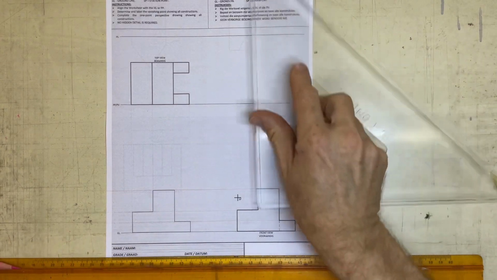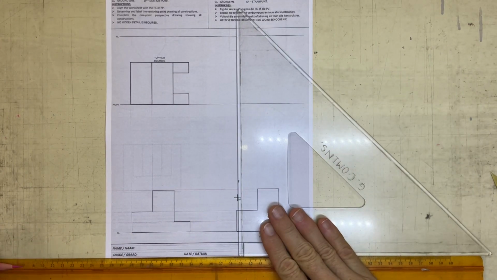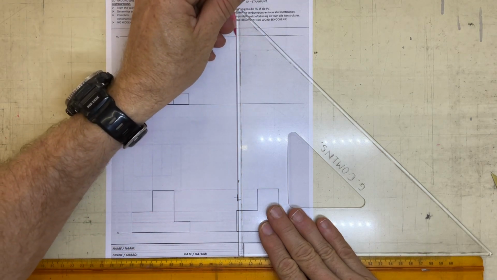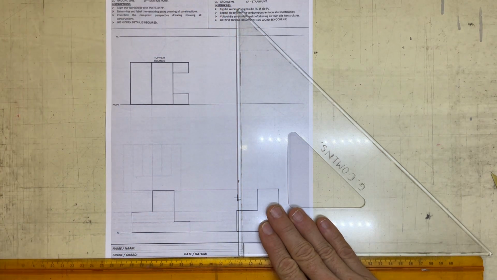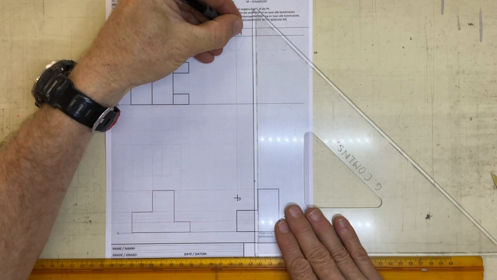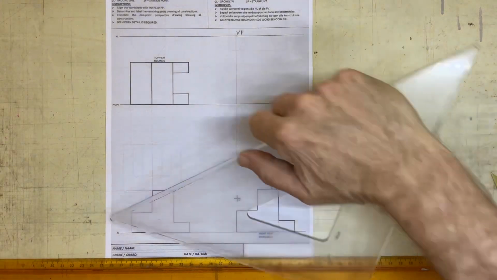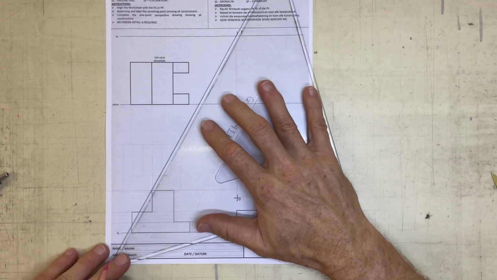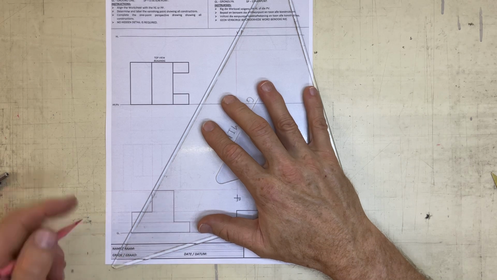Okay, once I've done that, I'm going to take a line going up to the stationary point, from the stationary point all the way up to the horizon line. That's where my eyeballs are going to be, and I have now got my vanishing point all the way up there. Right, once I've got that, I'm going to take lines coming from these corners out to the vanishing point.